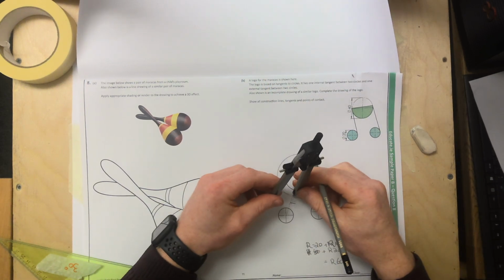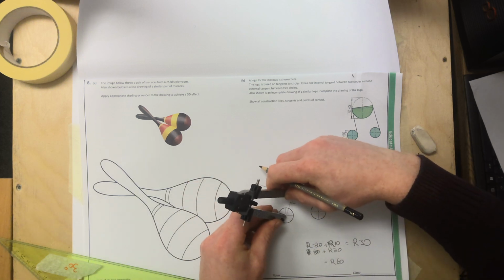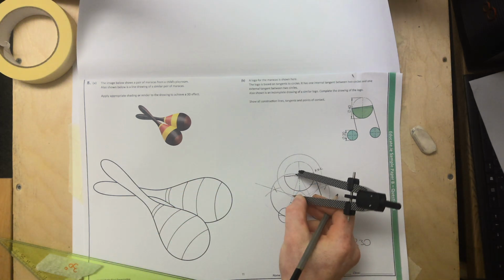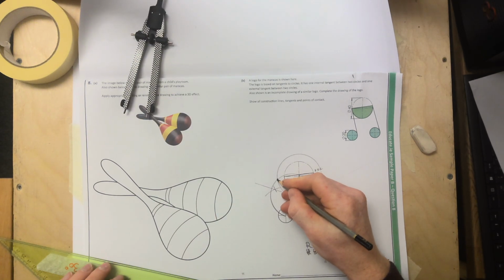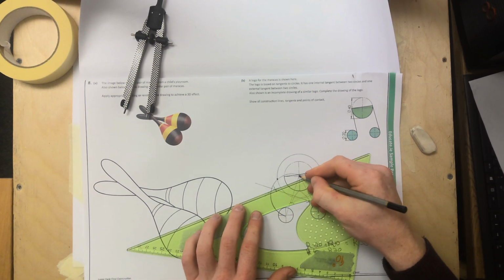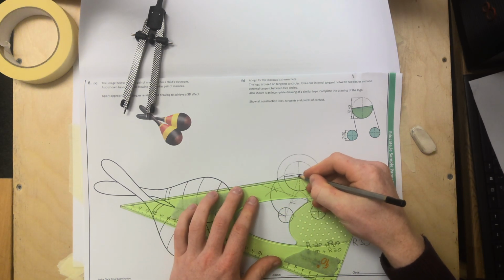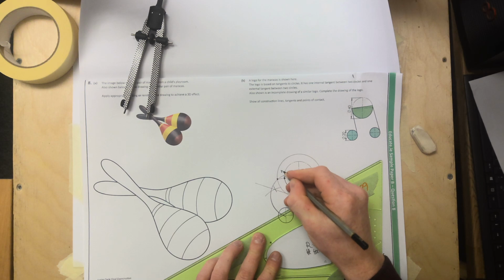And now we can draw in a semicircle. Where that semicircle crosses the radius 30 circle we drew, that's a point there. We're going to join from the center of the circle out to that. Where that line hits this circle here, that's a point of contact.